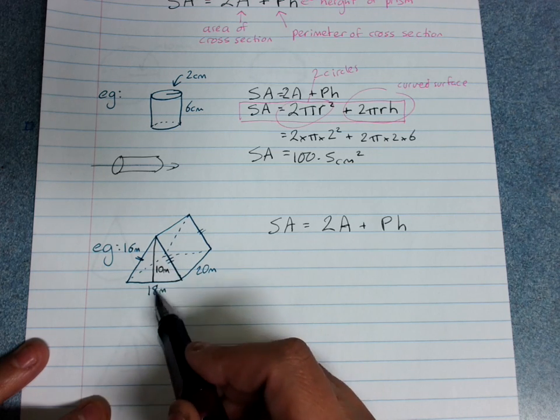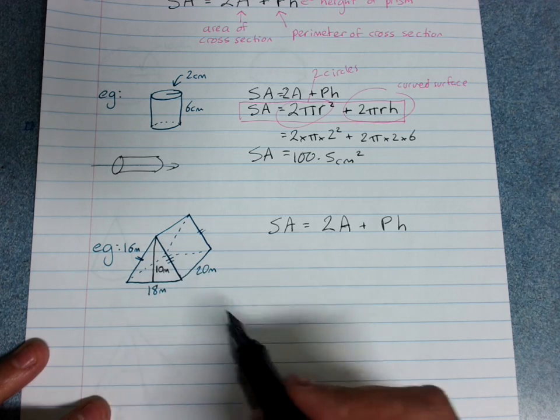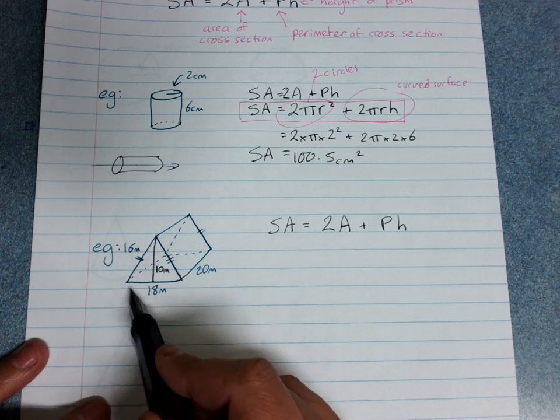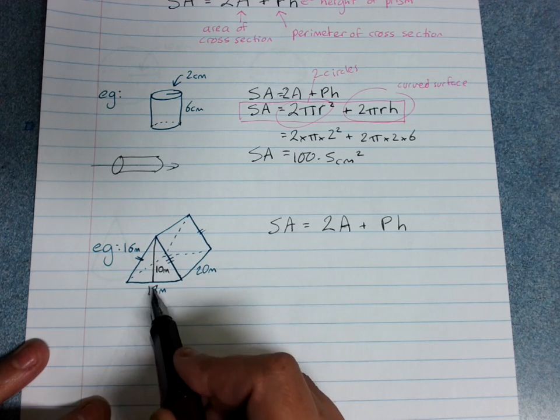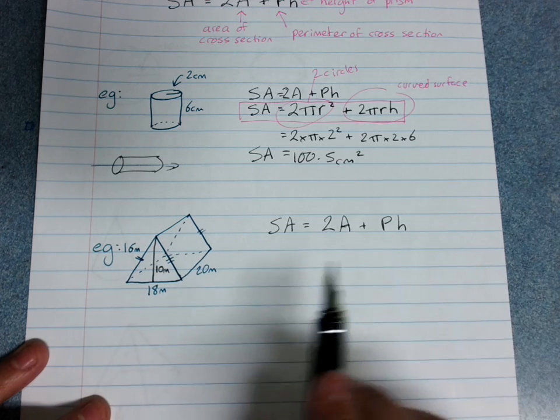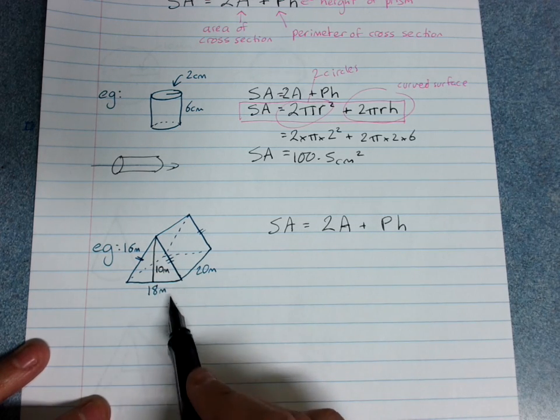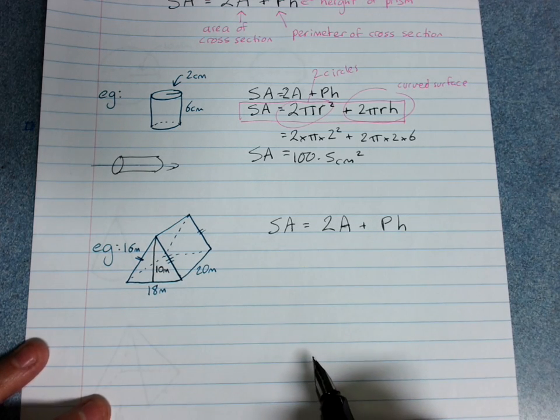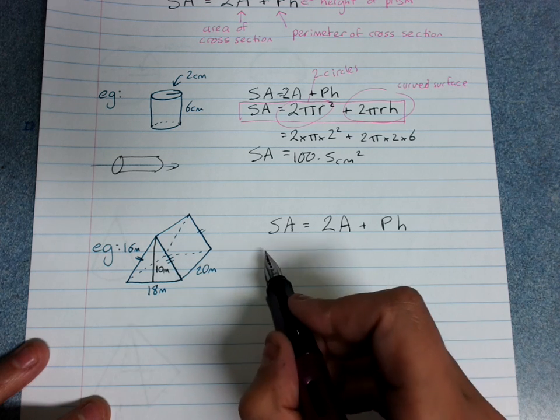If it didn't have it, you would use either Heron's formula to get the area, or Pythagoras to get that height, and then you'd have it. But I'm just going to pretend it's 10.